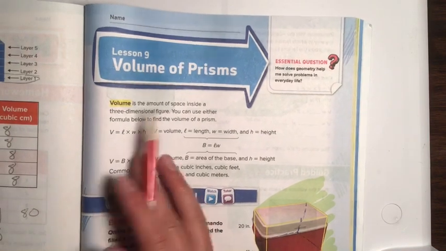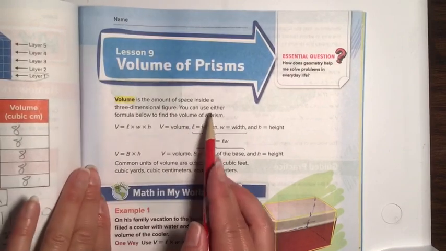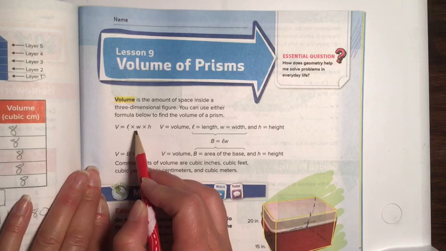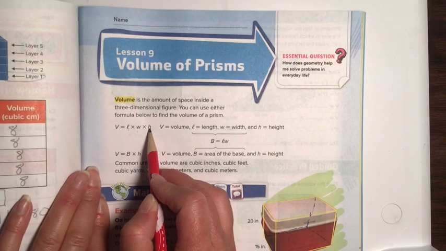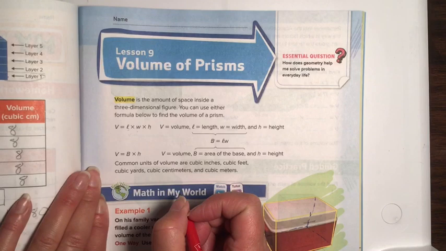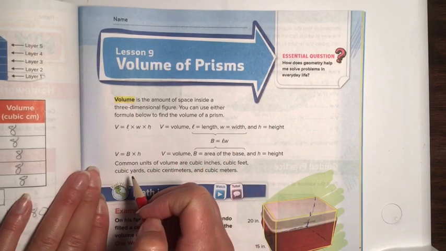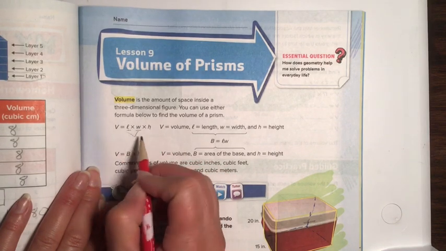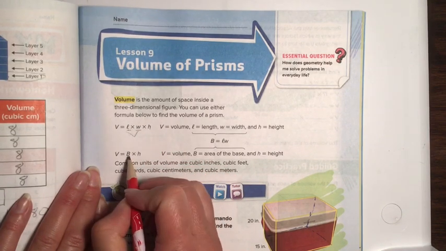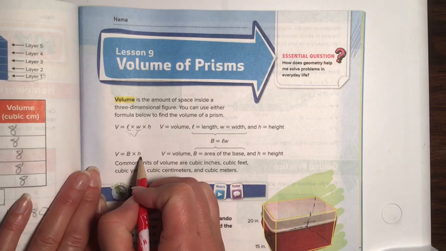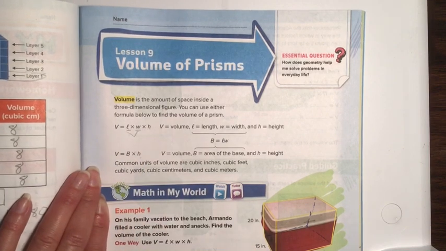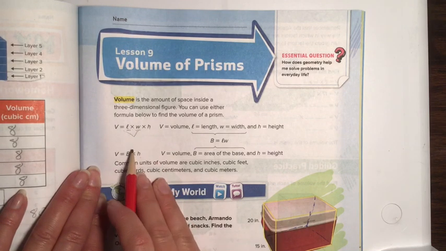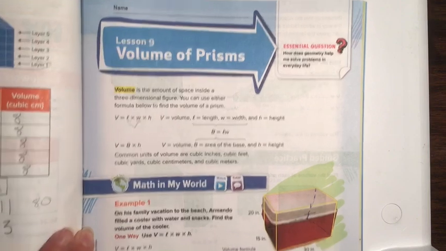Volume is the amount of space inside a three-dimensional figure. You can use the formula below to find the volume of a prism: length times width times height. Now here they're trying to show you a little shortcut. They've taken length and width and combined them, and they now call it base. So they're also trying to tell you base times height. In this lesson you'll see how they have combined the length and the width and made it into a base.